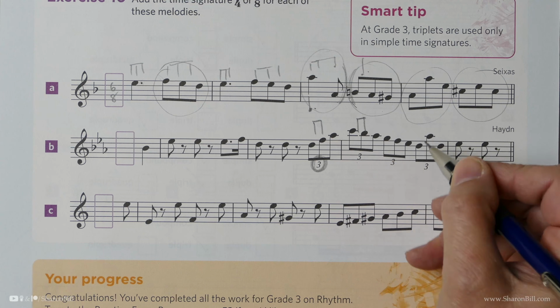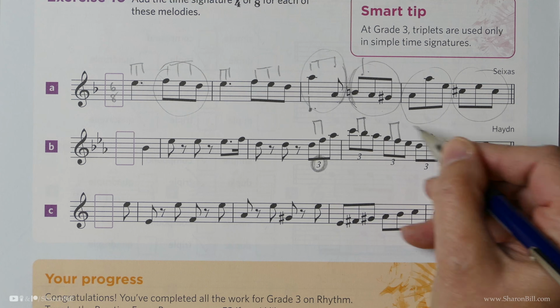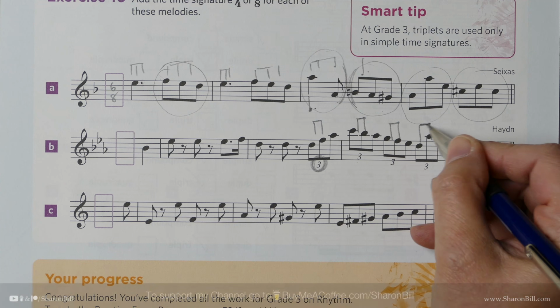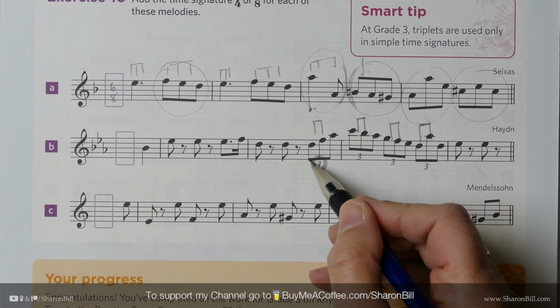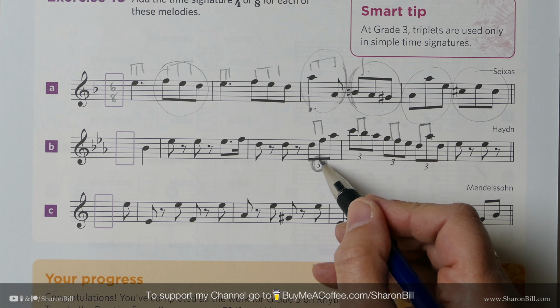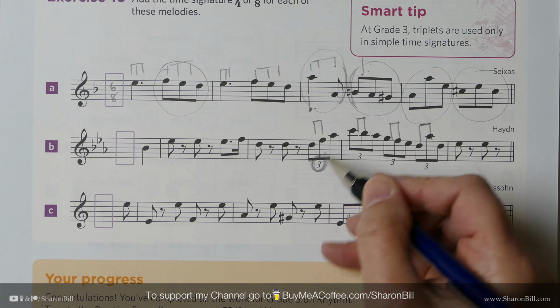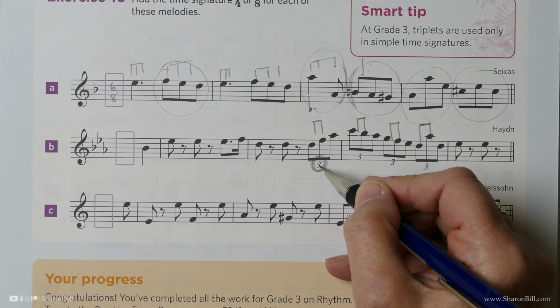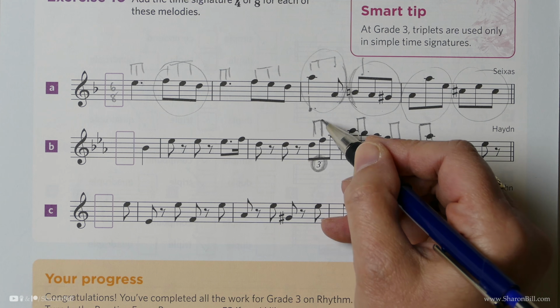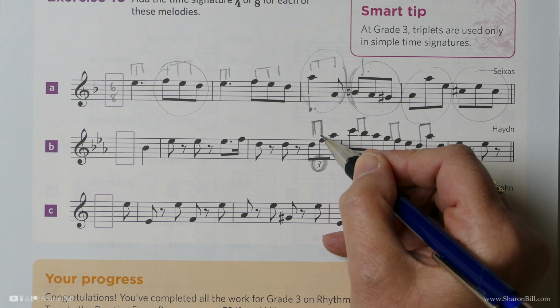3 in the time of 2. So although it looks like we've got 3 notes here, we have not got 3 beats. We haven't got 3 quaver beats even. It's 3 quaver beats squished into the time of 2 quaver beats. We've only actually got 2 quaver beats here.